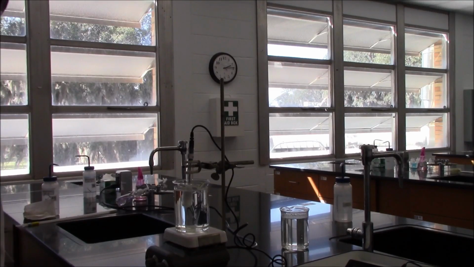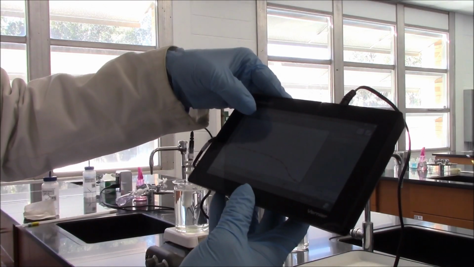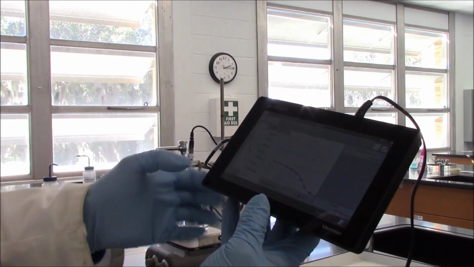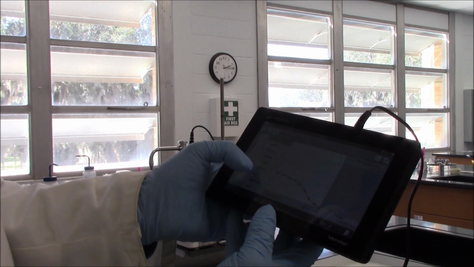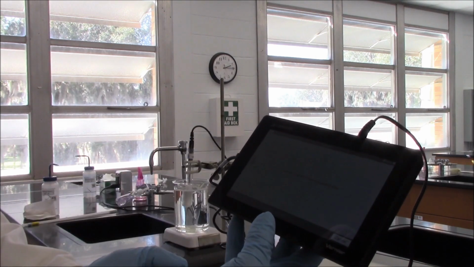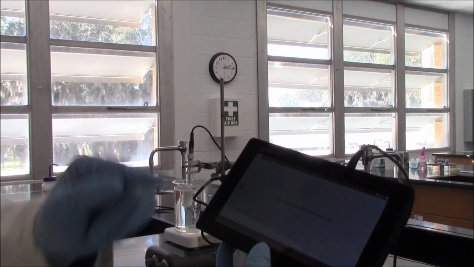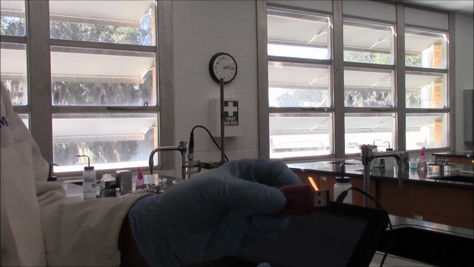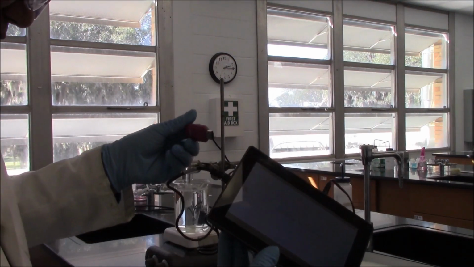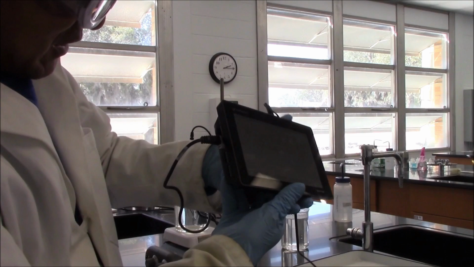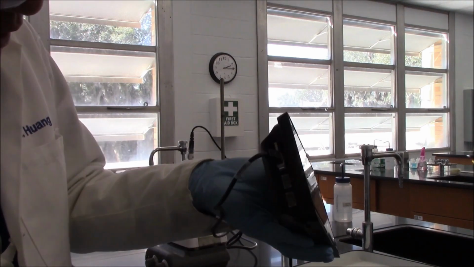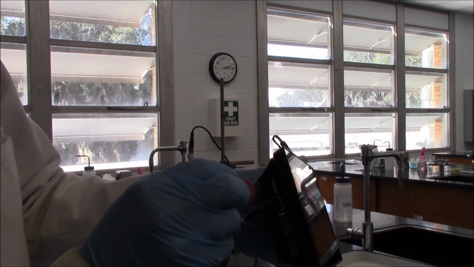Now I will show you how to export the data onto a USB drive. What I do is I will click File, Export, not Save. Export. This reminds us we need to insert a USB flash drive. Okay, let me get one. This is a USB flash drive. On the left side, you can see a USB port. Can you see that? So this is a USB port.